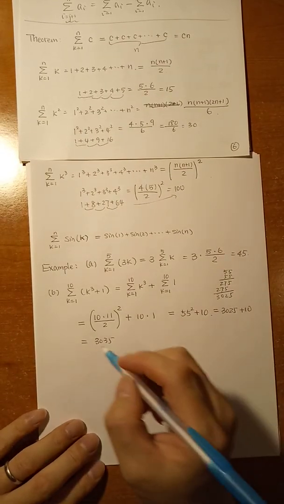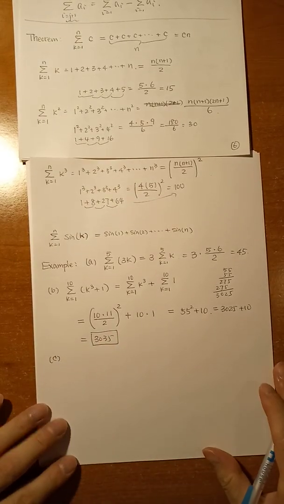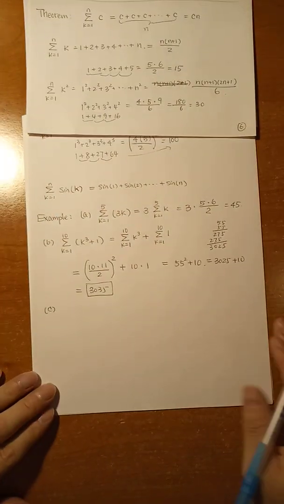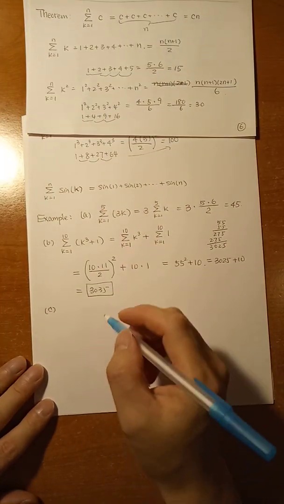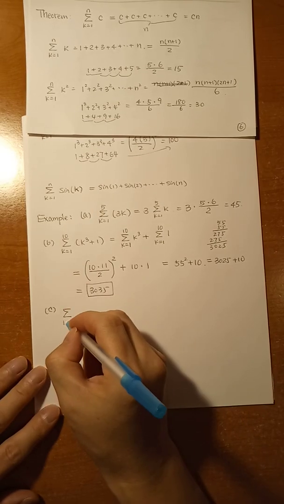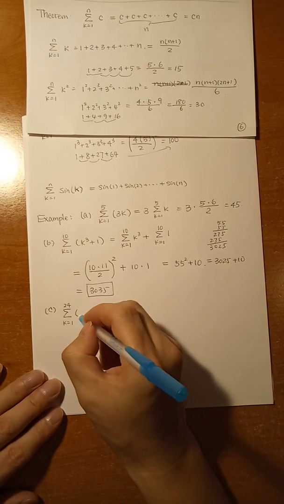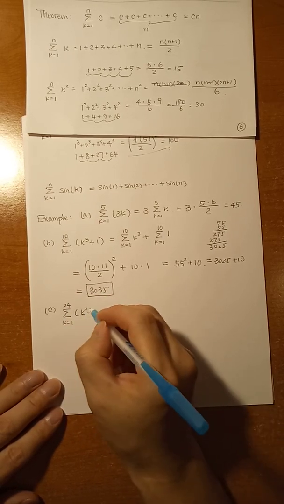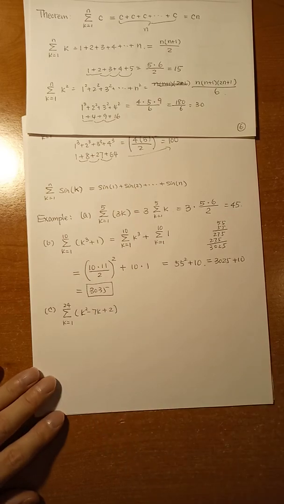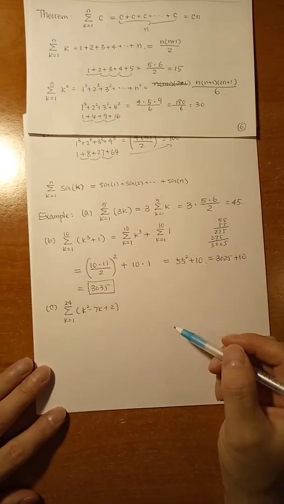Okay, so that's his answer. Next. Okay, it's more complex. It's sigma k from 1 to 24, k squared minus 7k plus 2. So it's more complex than the second example, but it's okay.